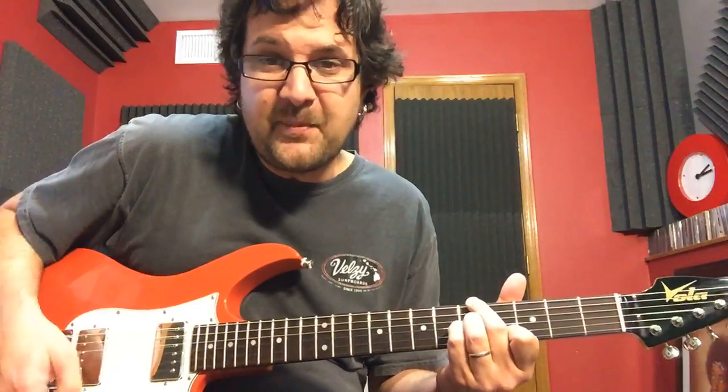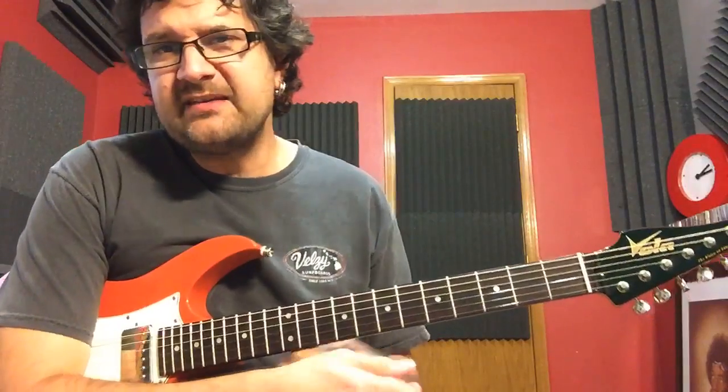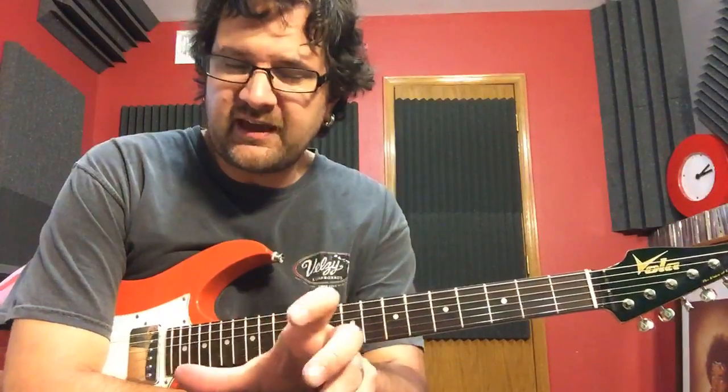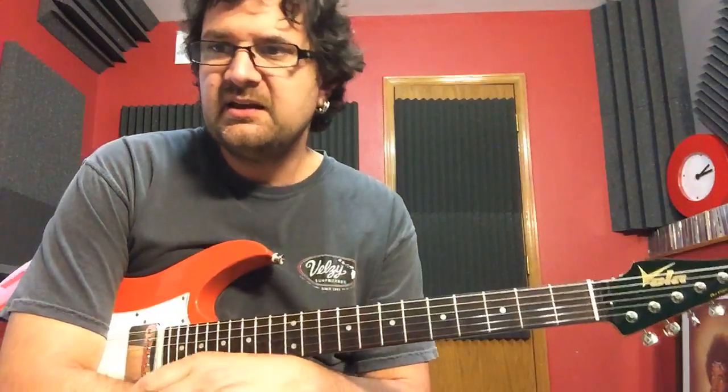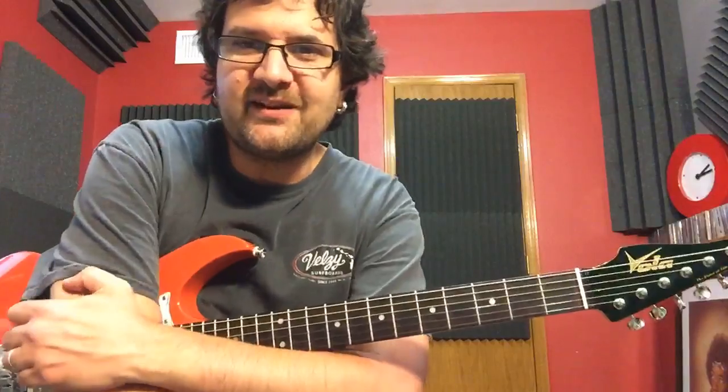So that's that mode right there. But you can use it as a passing mode too, as a position thing, not as a key necessarily. But yeah, it's true. You don't hear many Locrian tunes on the radio.